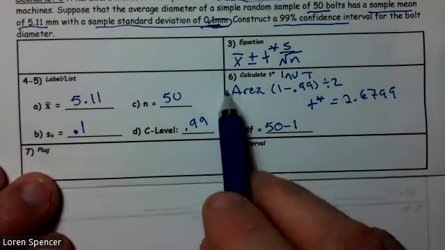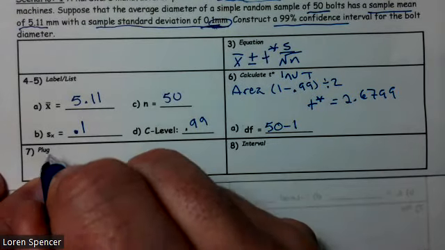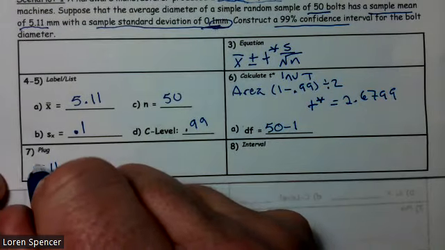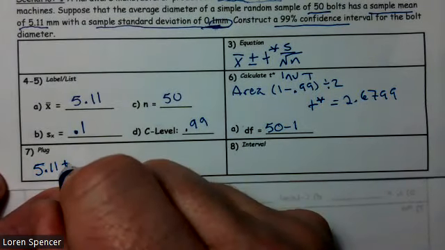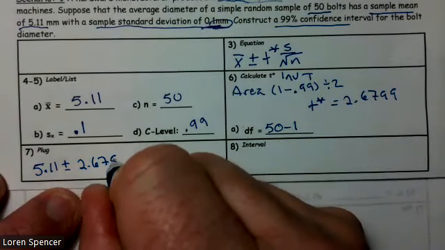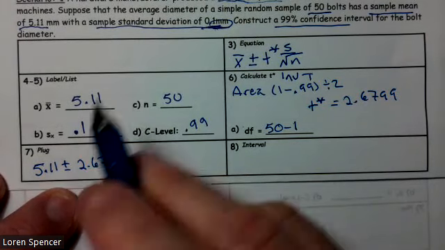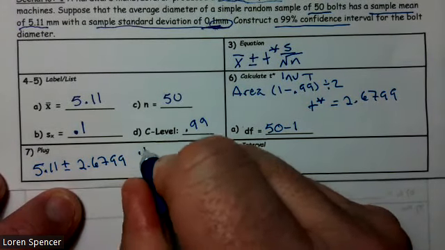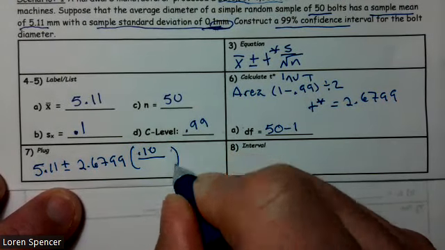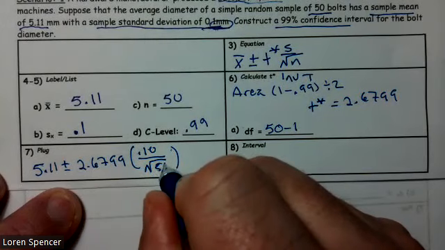And we're going to plug all this information that we have gathered into our formula. Well, X bar is 5.11 plus or minus 2.6799. Sample standard deviation, 0.1. And once again, that sample standard deviation is why this is the T distribution, divided by the square root of 50.